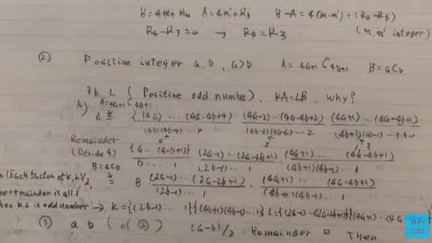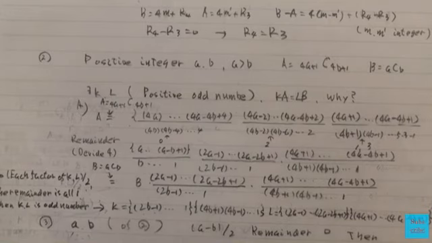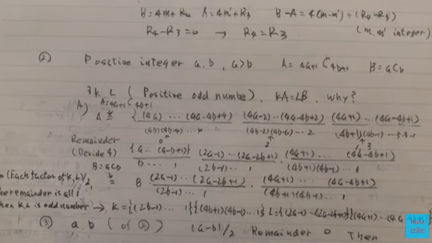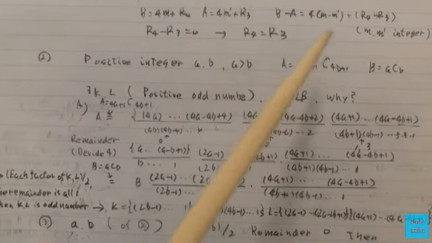And take two positive integers A and B, A greater than B, and large A equals 4A plus 1 C 4B plus 1, and B equals A C B. And C is combination.